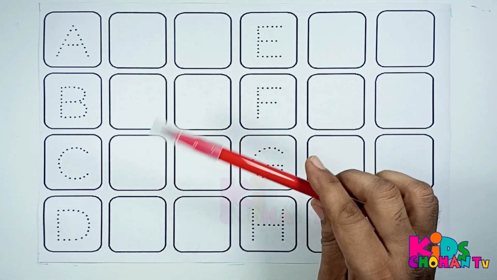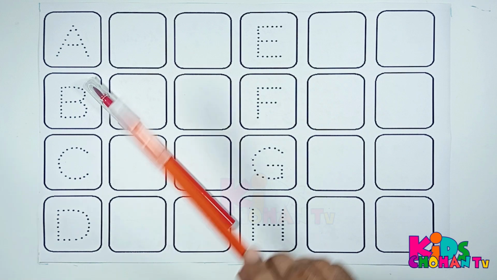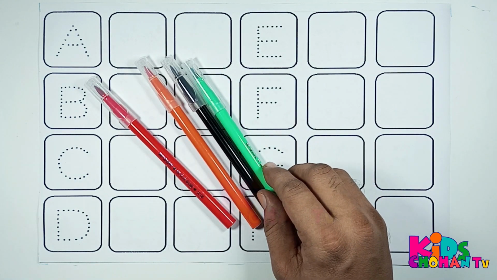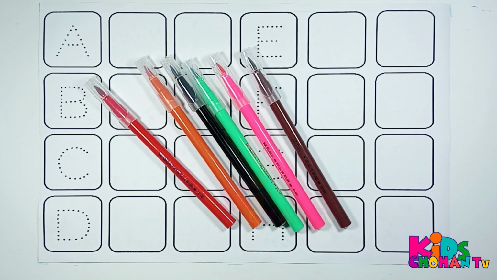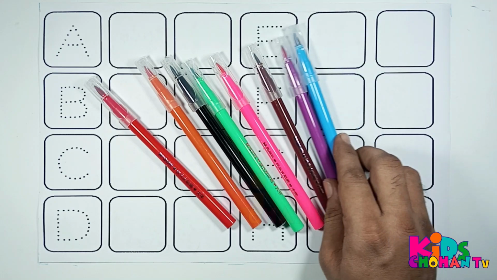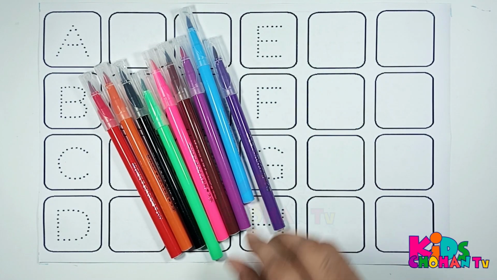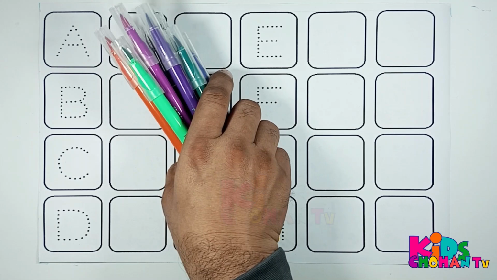Hello kids, welcome back. Colors name: red color, orange color, black color, light green color, pink color, brown color, purple color, sky blue color, violet color, green color, yellow color, and blue color.